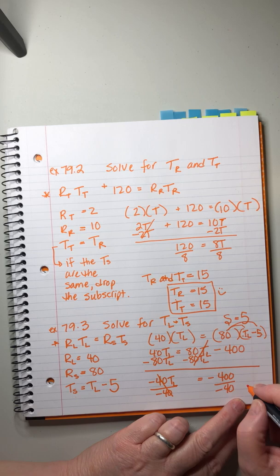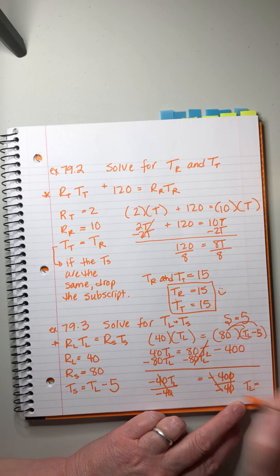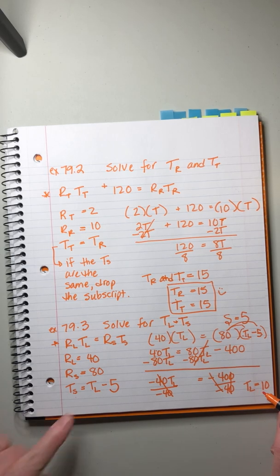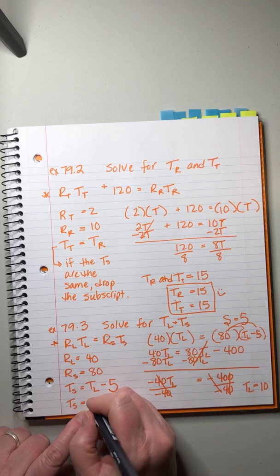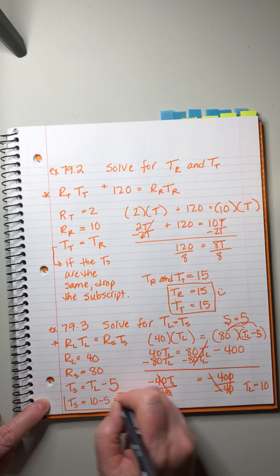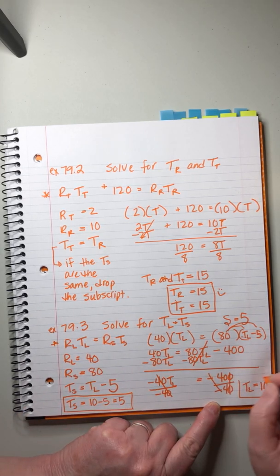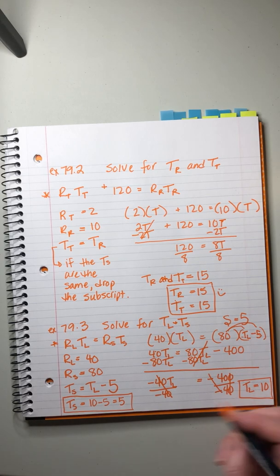That goes away, and what we get here is TL equals, those minuses cancel, those two zeros cancel, so it's 10. TL equals 10. Now we go back over here and we say TS equals, now we can plug this in, 10 minus 5, so TS equals 5. And TL equals 10. That was the two things we were supposed to find, right? Let's check and make sure they're right. TL equals 10. TS equals 5. Yay!